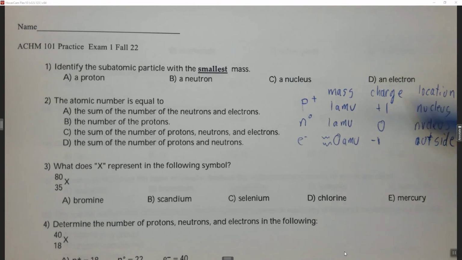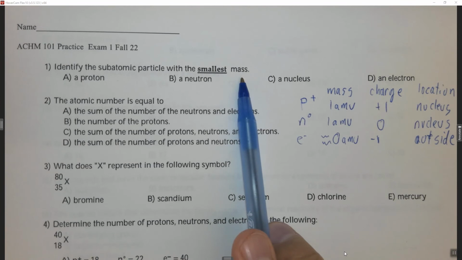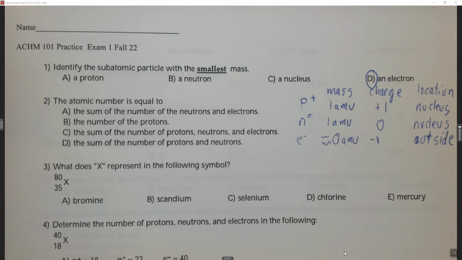So again, an atom is mostly empty space. With this information, we can answer several of these different questions. It says identify the particle with the smallest mass. Well, the electron has a mass of about 0 AMU, so it is the subatomic particle with the smallest mass.